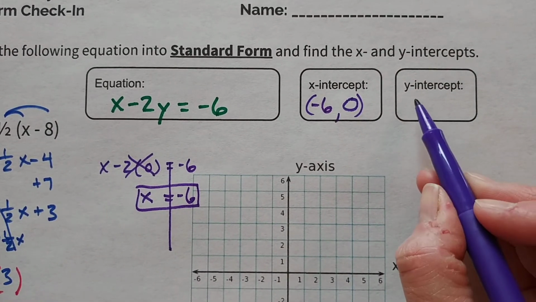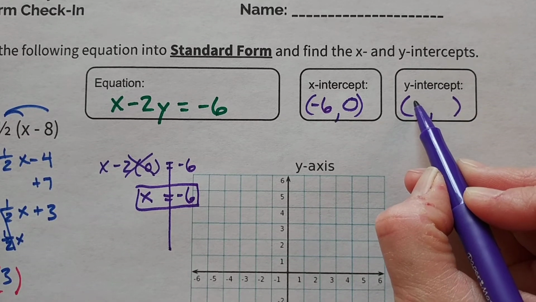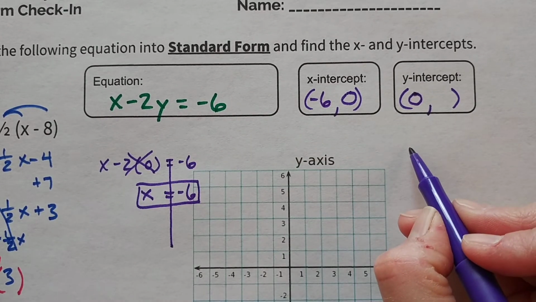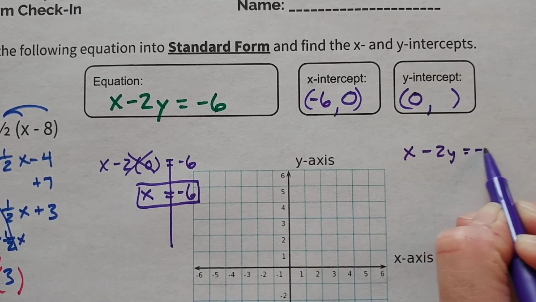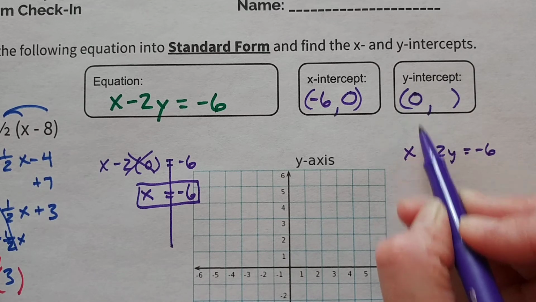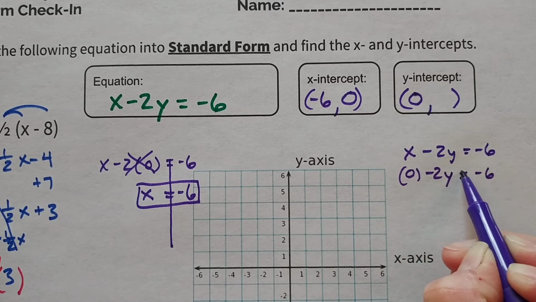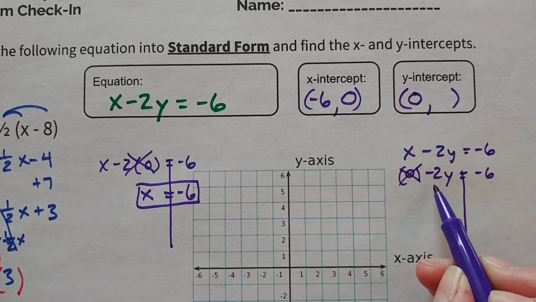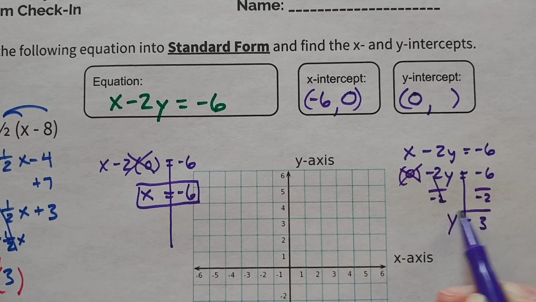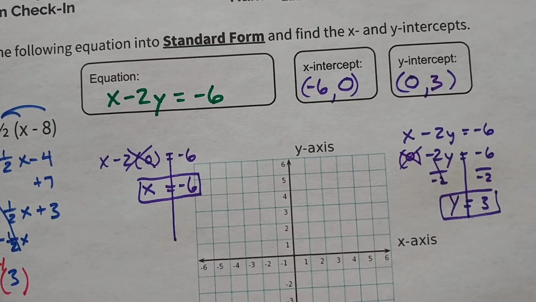Now I'm going to do the same thing here for the y-intercept. I know that the y-intercept has the x coordinate as 0, and I'm trying to find the y. So I'm going to use the same equation, but this time I'm going to replace the x term, or the x, with 0 here. And you can see the 0 just goes away, and I have -2y. Divide by -2, and y equals 3. So when x is 0, y is 3. So now I have found the 2 intercepts.